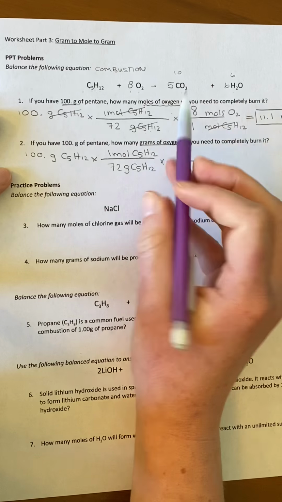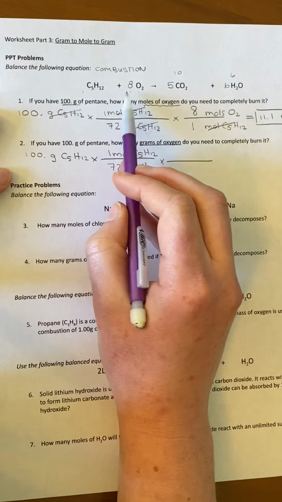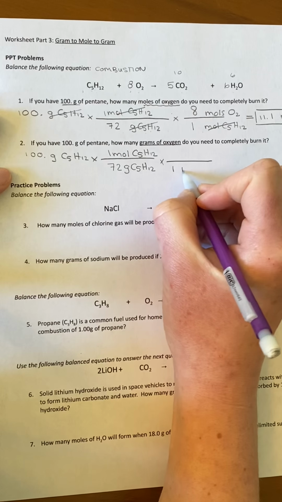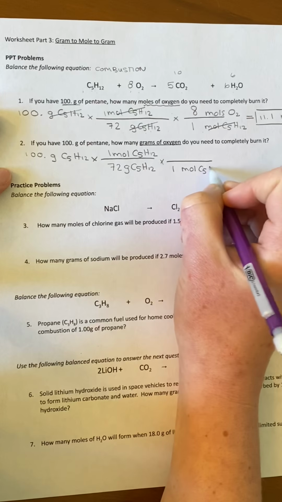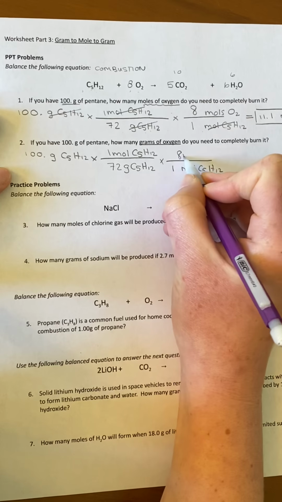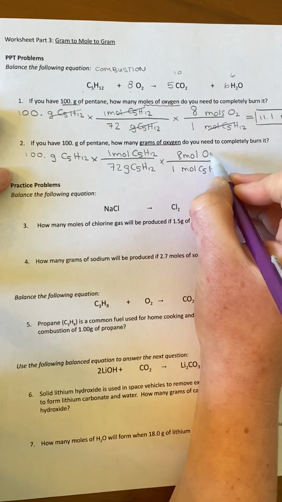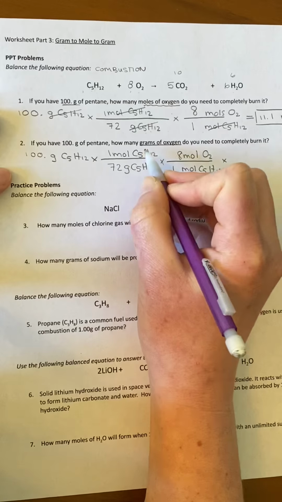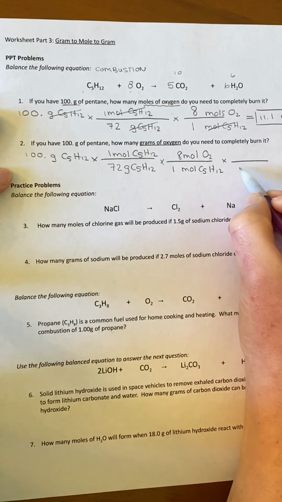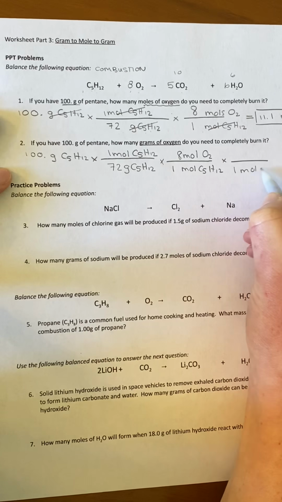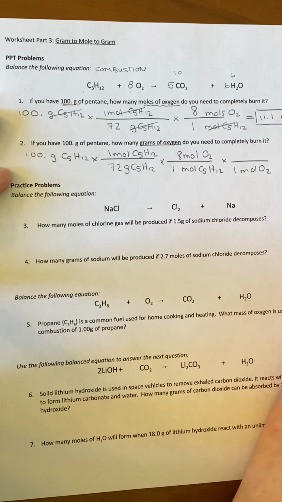We know that for every 1 mole of C5H12, we're going to have 8 moles of O2. Okay, so we fill that in. And now if we have moles of O2, just like the second step here, if I have a mole of any substance, so if I have a mole of O2, it will be equal to its molar mass.